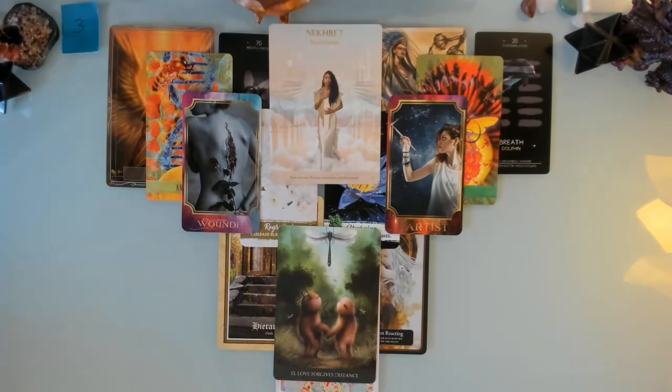Okay, so let's have a look with tarot about where you are at the moment on your journey to self-actualization and self-acceptance and self-satisfaction in the fourth house.